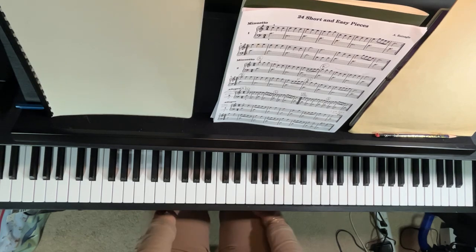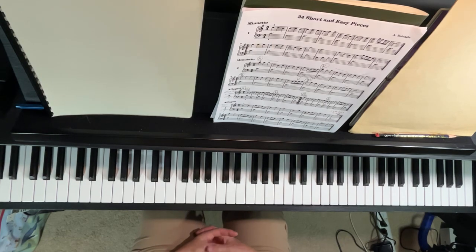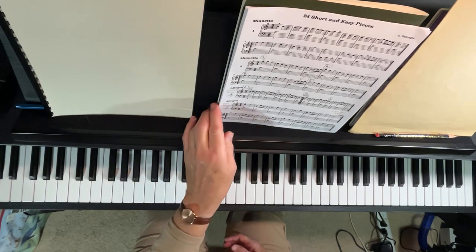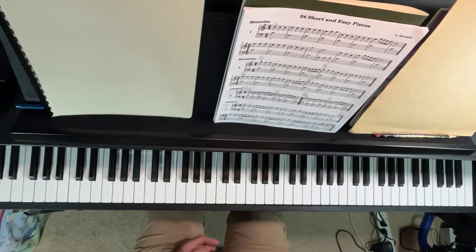Music at the Piano. Today we are looking at the third piece in the 24 Short and Easy Pieces by Alexander Reinagle, which I feel is also a good transition piece from your method book to the Preparatory A Level list of pieces in the RCM syllabus. The ones that I know that are free to download are the 2015 and the 2022 copies.